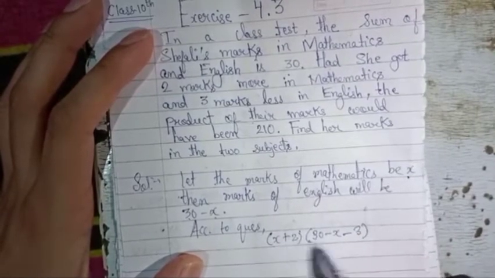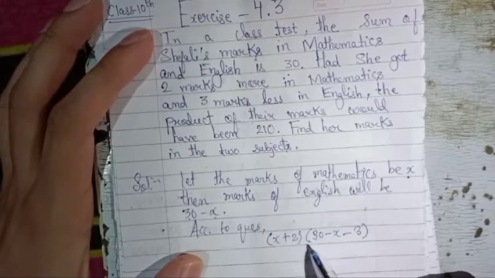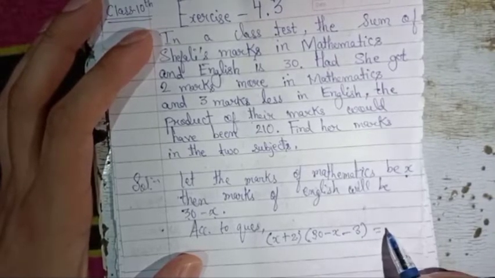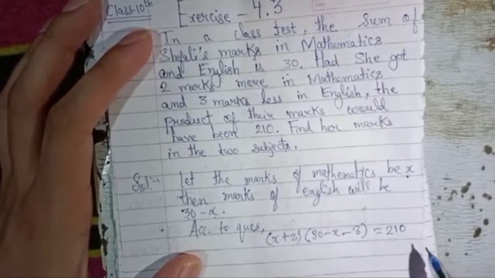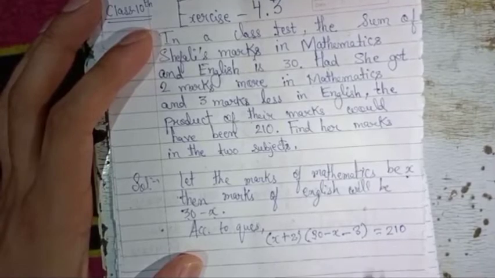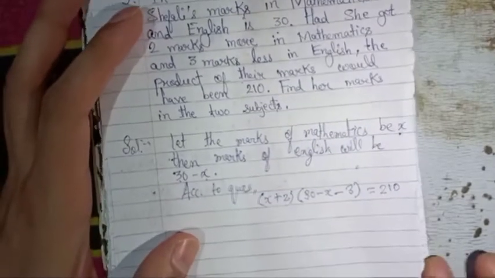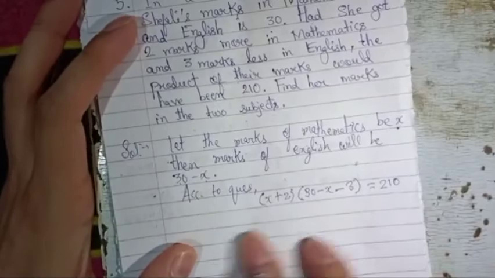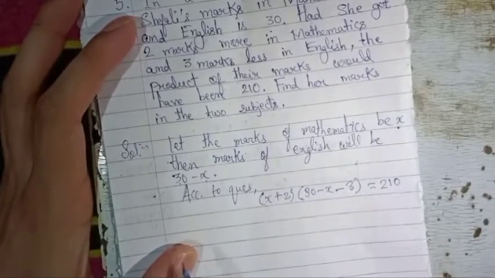I have applied brackets because it is their product, and it will be equal to 210. In this way we have formed the algebraic form of the question given to us.